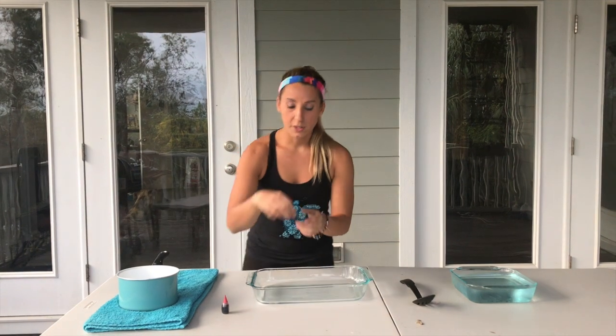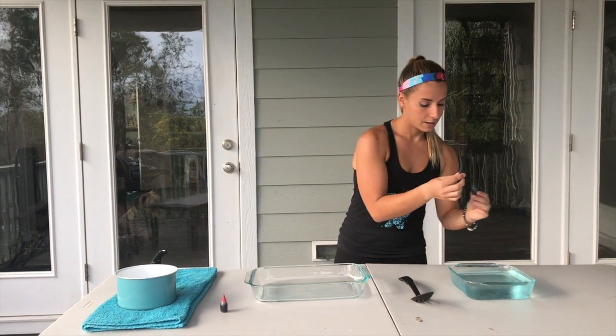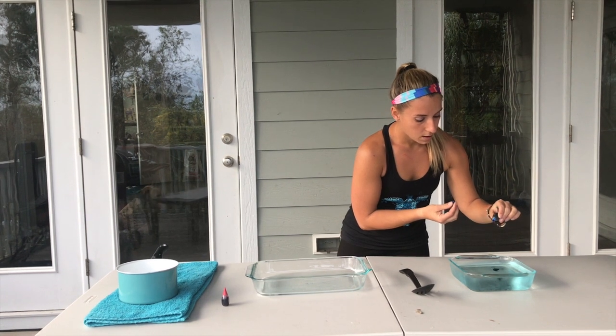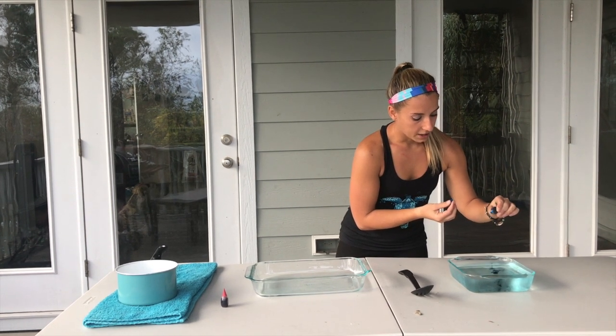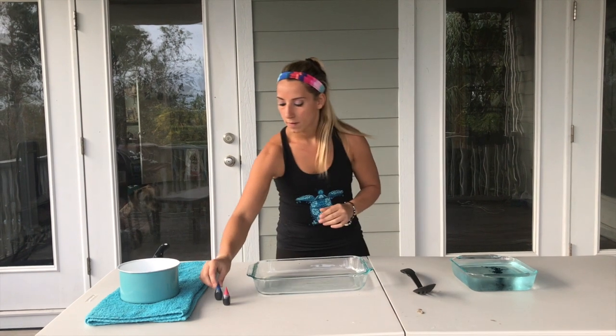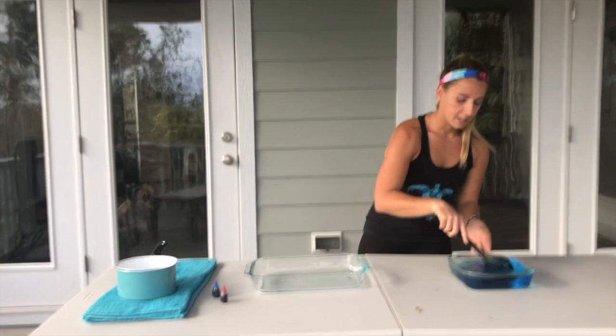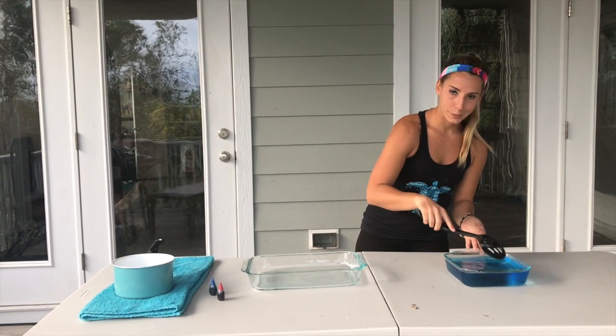So what I'll do first is I'll take my blue food coloring and I'll put just a few drops into the cold water. I think that should be plenty. I'll go ahead and mix it out, making that nice blue coloration. Looks pretty cool to me.